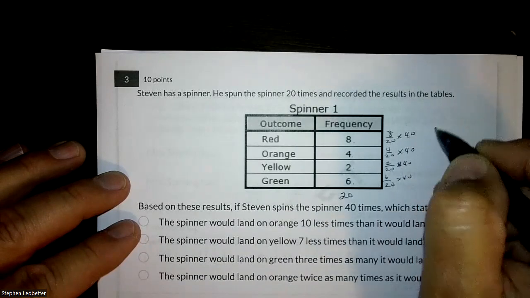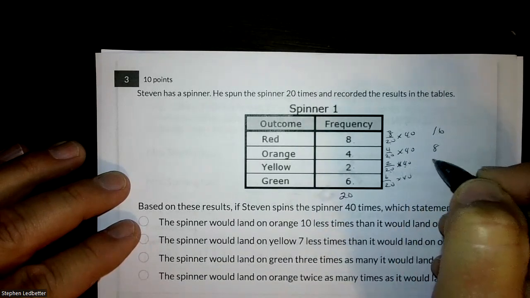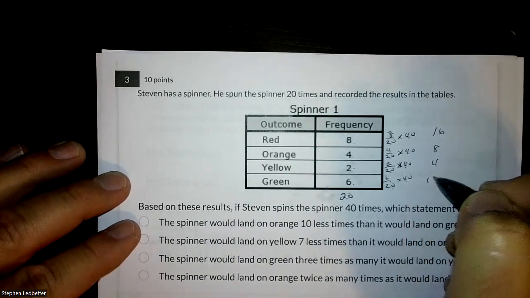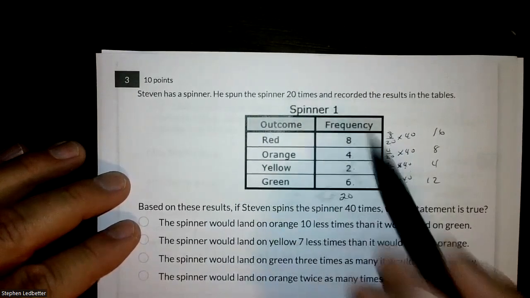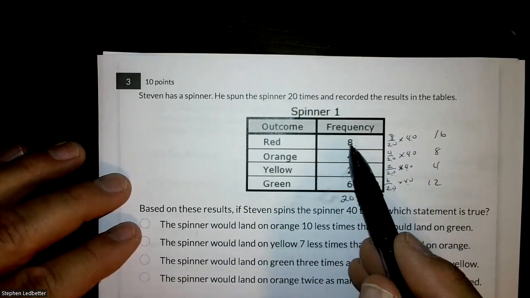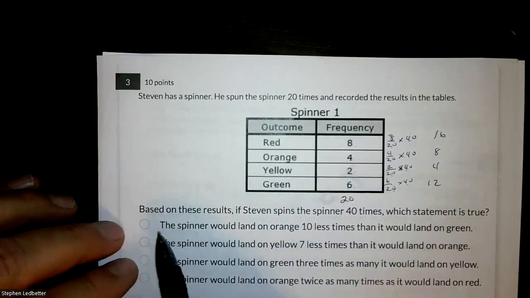2 times 8 is 16. 20 goes in that 2 times, that's 8. 20 goes in that 2 times, that's 4. 20 goes in that 2 times, that's 12. So I'm showing you that we know that's 20 and that's 40. We're just multiplying everything by 2. Look, multiply that by 2, we get 16, 2, 8, 2, 4, 2, 12. Okay, so here we go.